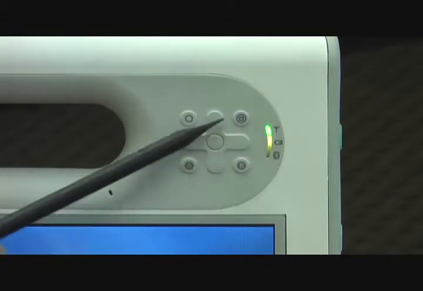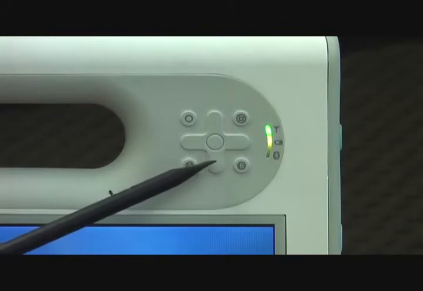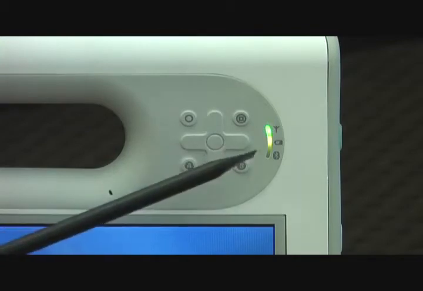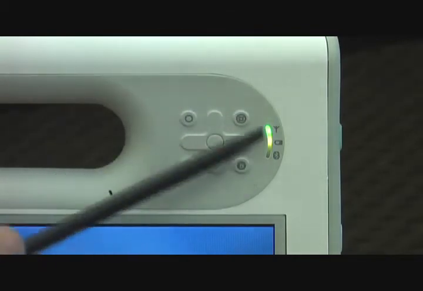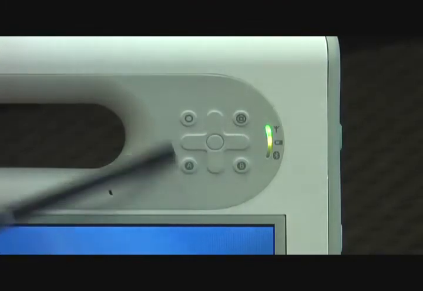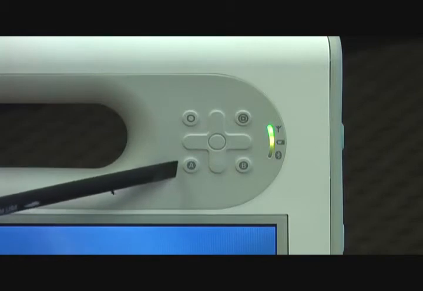The directional arrows operate just like they would in a keyboard environment. Up, down, right, left, and the middle one can be used as your enter button or enter key. Around the perimeter of it, there are another series of buttons. These buttons have specific functions assigned to them. They can also be reconfigured to perform special functions.